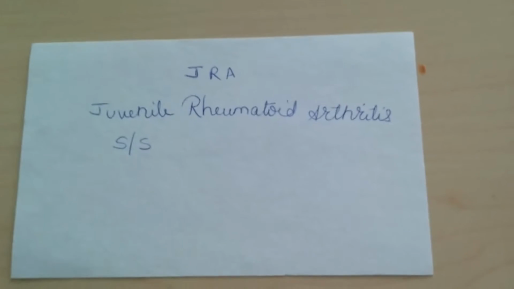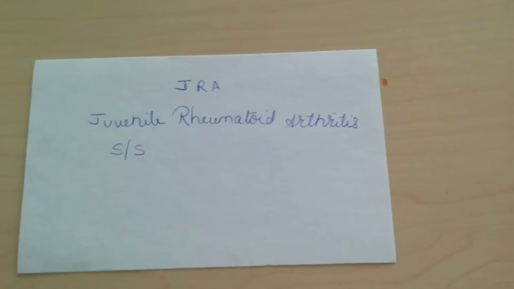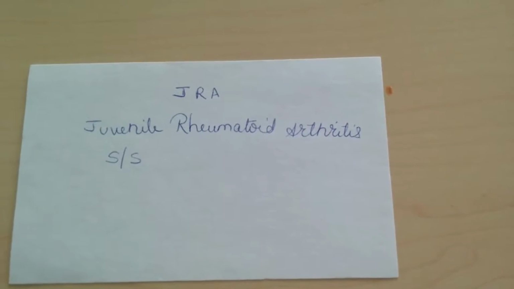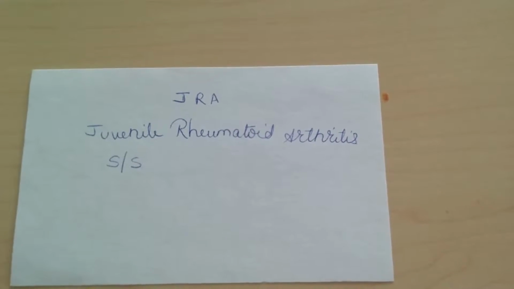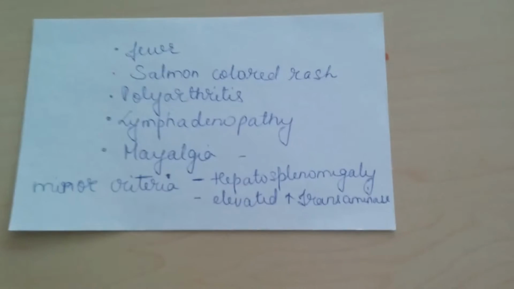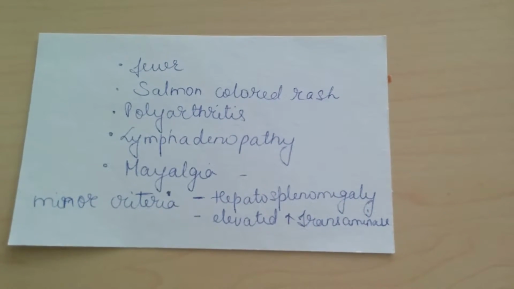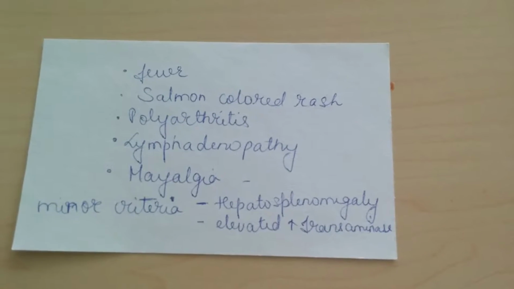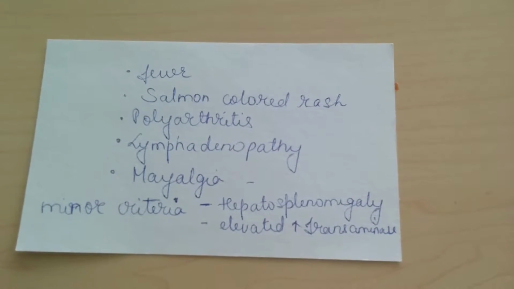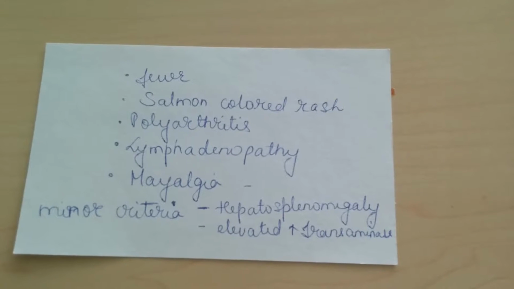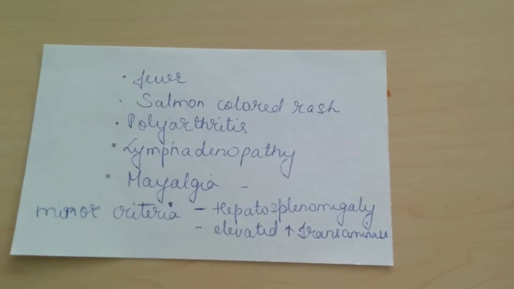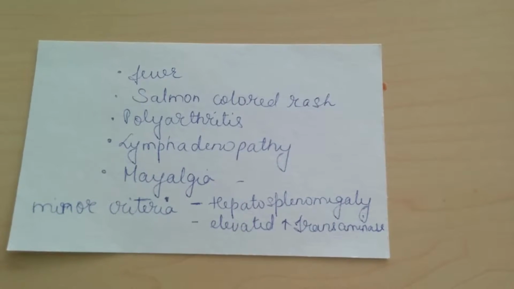What are the signs and symptoms of juvenile rheumatoid arthritis? And the signs and symptoms are fever, salmon colored rash, polyarthritis, lymphadenopathy, myalgia. Minor criteria can be hepatosplenomegaly or elevated transaminase level.